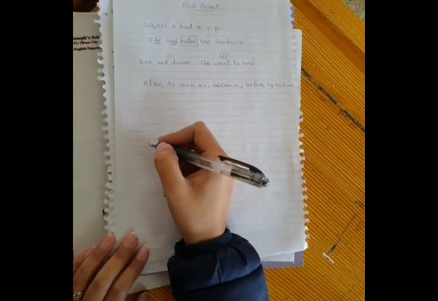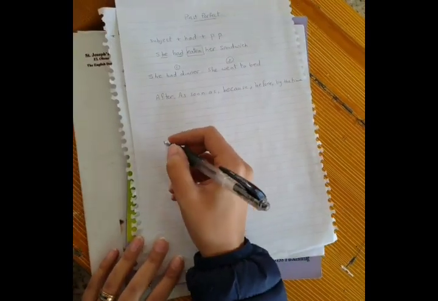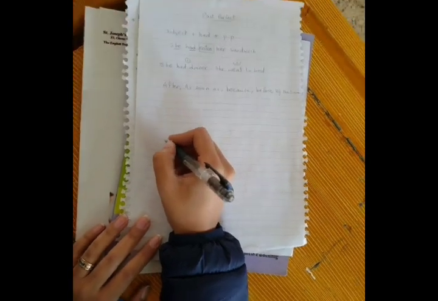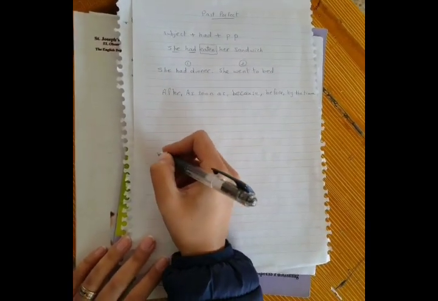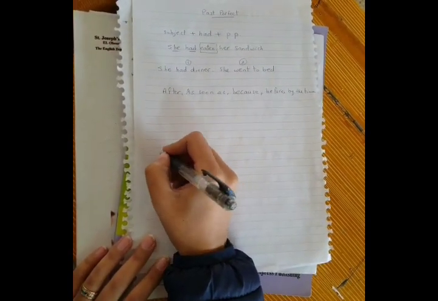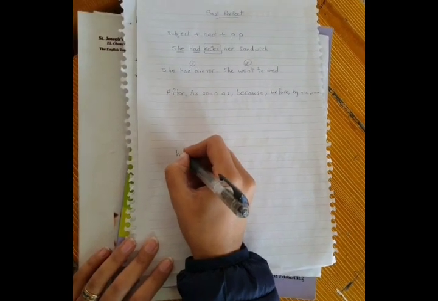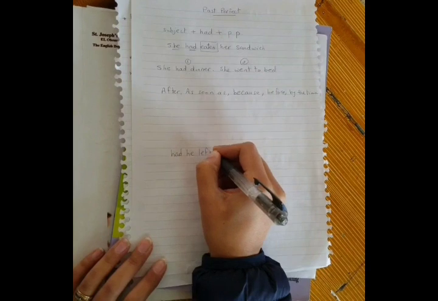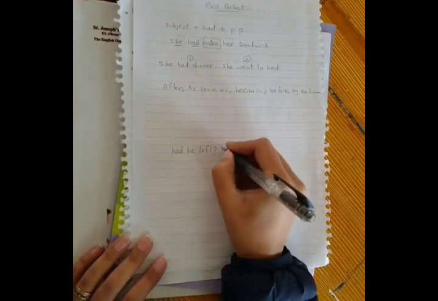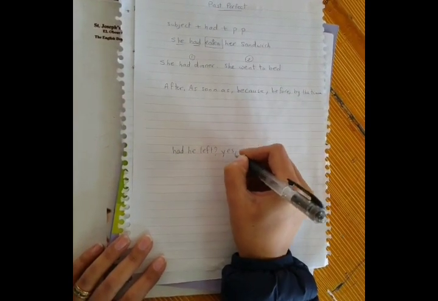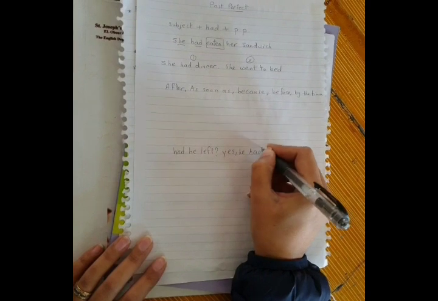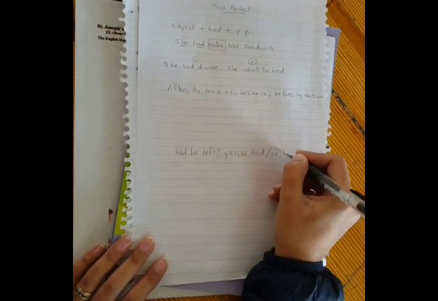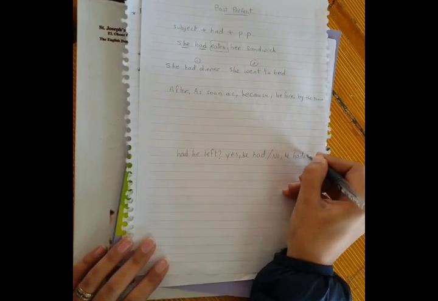Okay, girls, before we go to the booklet, I would like to remind you of something. The interrogative form and the negative form. Interrogative means question. We will start by had. Had he left? And of course the answer will be yes, he had, or no, he hadn't.